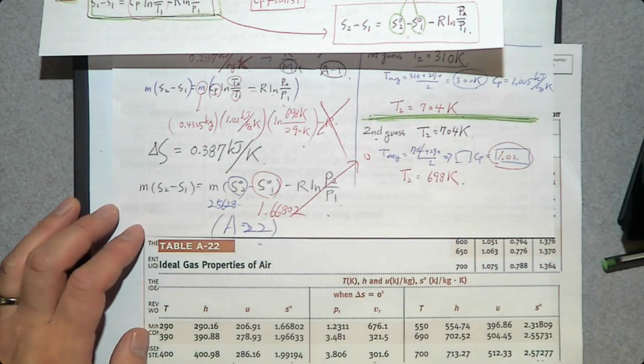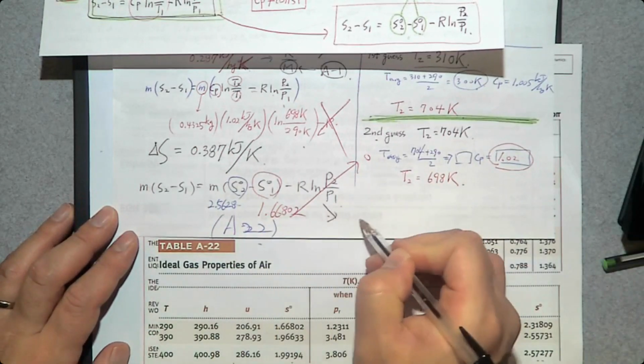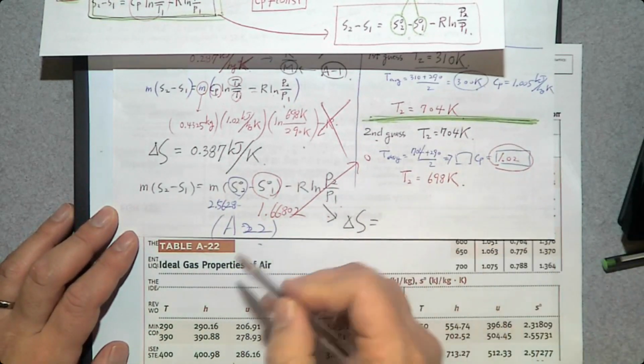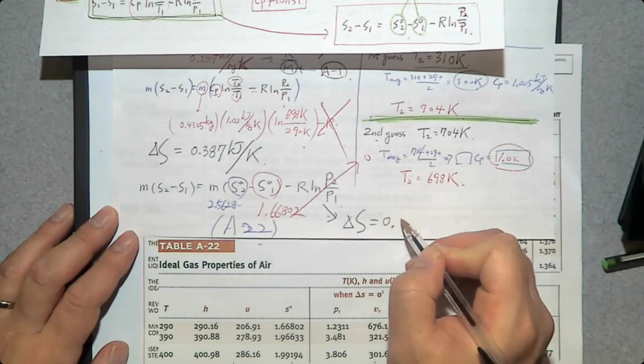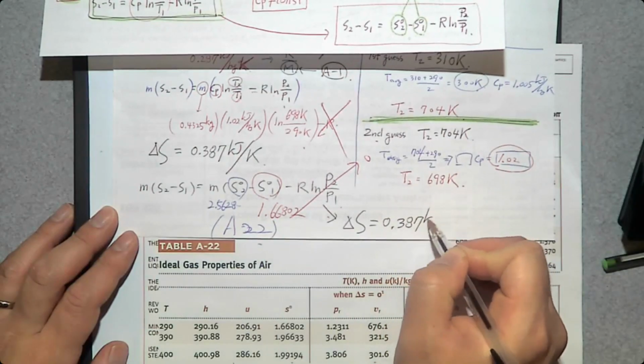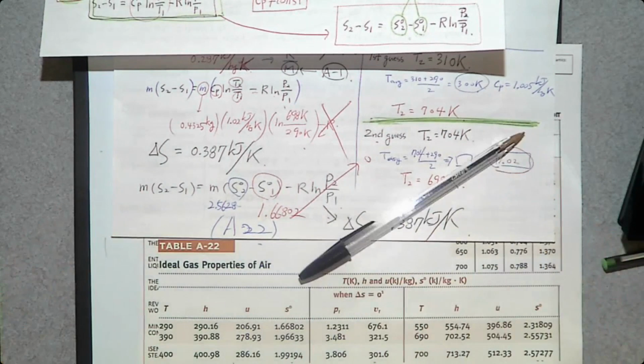Then we get the total entropy change. The change in total entropy is 0.387 kilojoule per Kelvin.